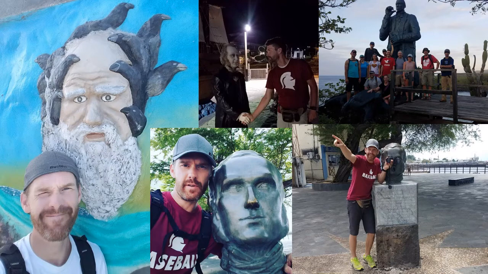And there were these edifices of Darwin all over the place. Here's one on the left of old Darwin with finches in his head. We've got different statues. Here I am shaking hands with the middle-aged Darwin, and we've got a giant statue of Darwin with our whole class, and then this bust of Darwin. All of these are scattered throughout, and there's probably more that we didn't see in the Galapagos Islands.